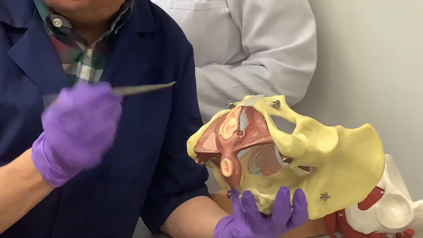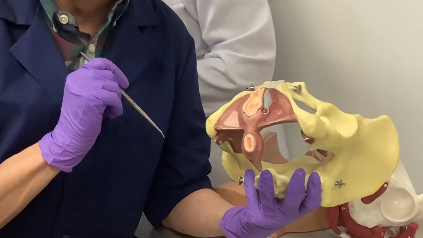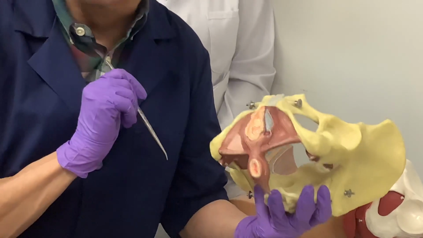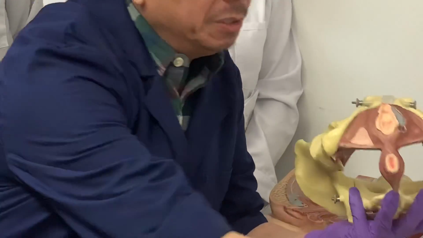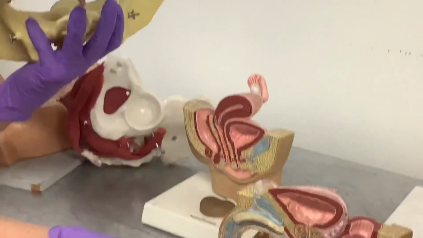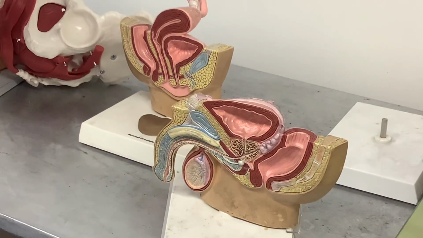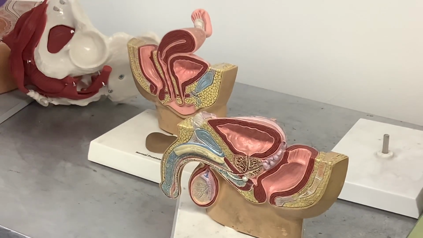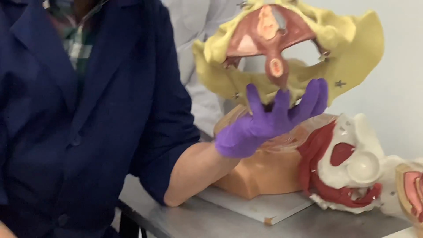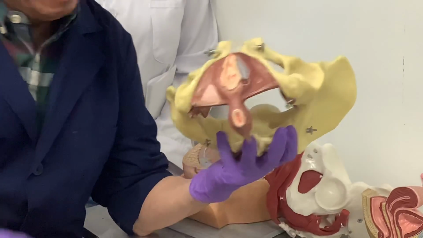In the male, what else does the deep perineal pouch contain? In the male, the bulbourethral glands. This one. Yeah. So this is also the urogenital diaphragm. So the deep perineal pouch is also the urogenital diaphragm. Okay? The deep perineal pouch is also the same as the urogenital diaphragm. Alright?